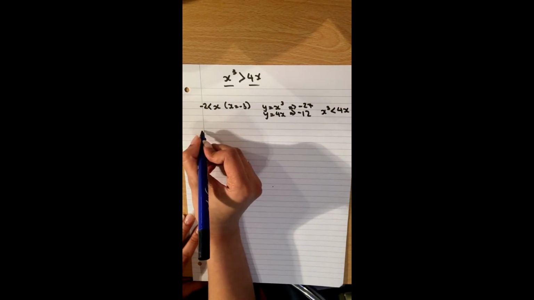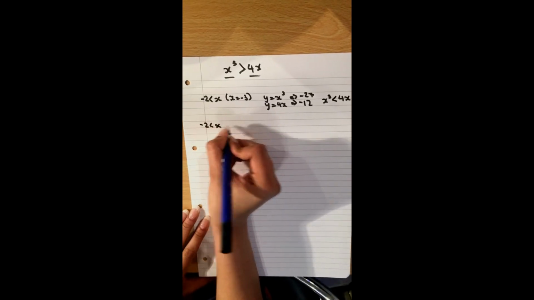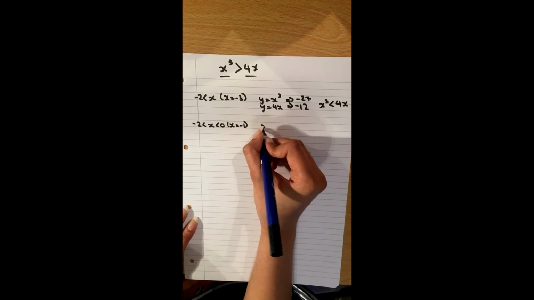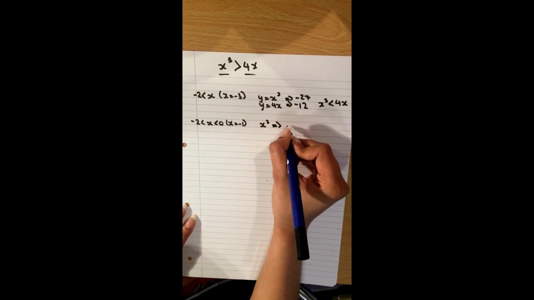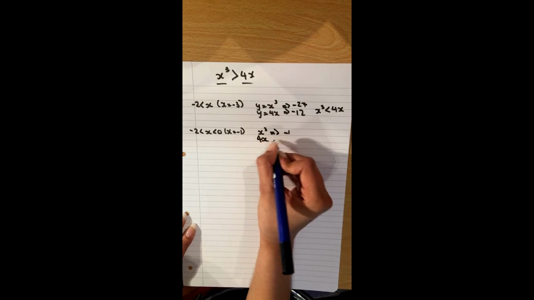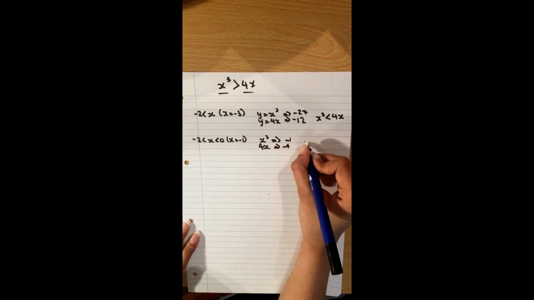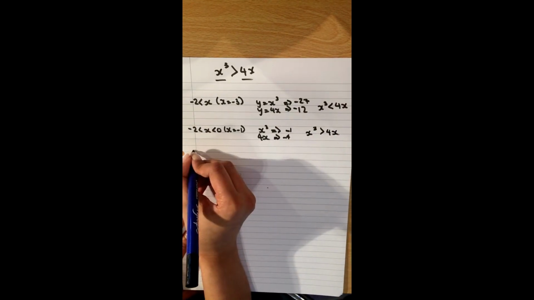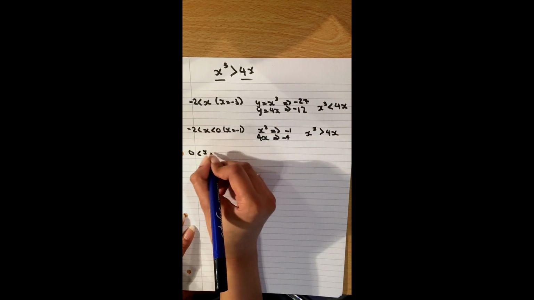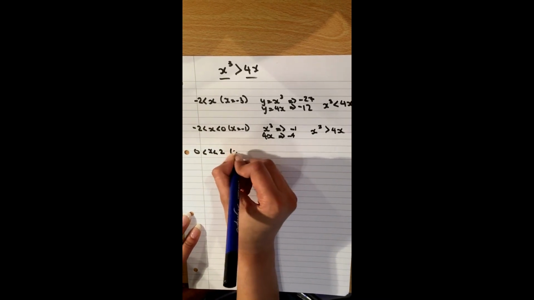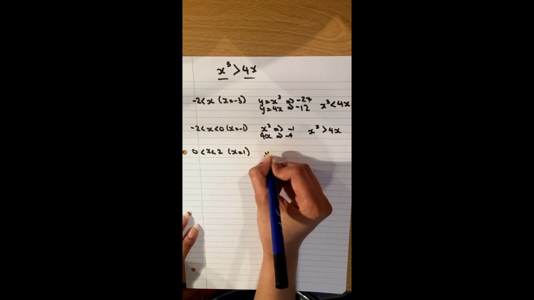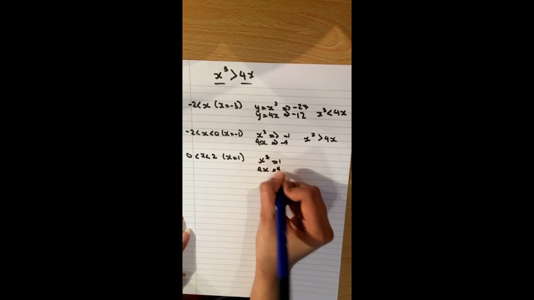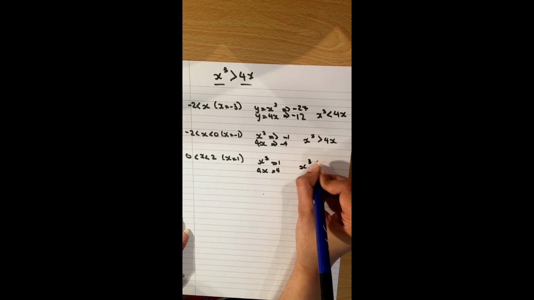In the region where x is between minus 2 and 0, for example x equals minus 1, the x cubed equation will give us minus 1, 4x will give us minus 4. So here x cubed is greater than 4x. In the region where x is between 0 and positive 2, for example x equals positive 1, the graph of x cubed will give us 1, graph of 4x will give us 4. So in this case x cubed is less than 4x.